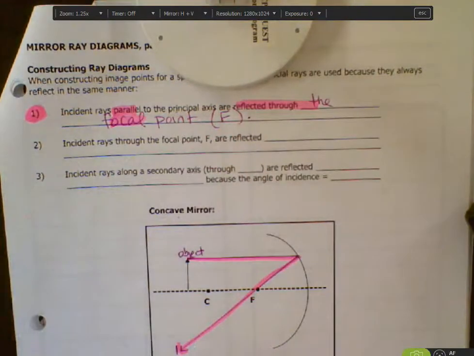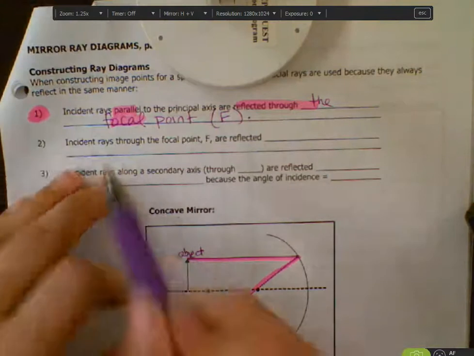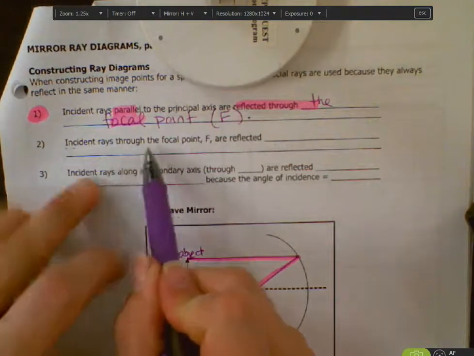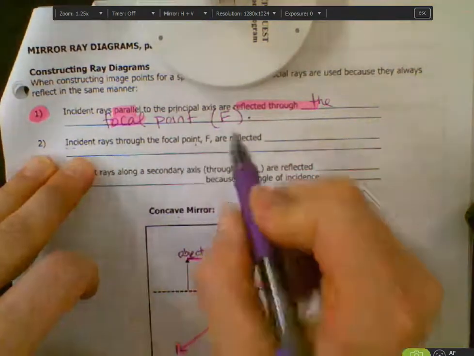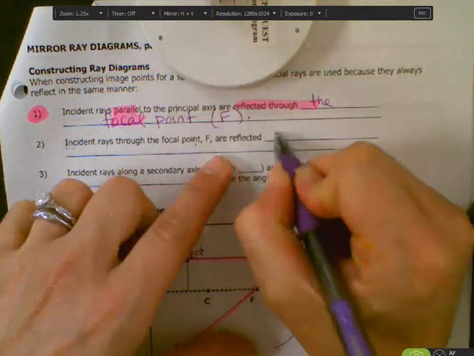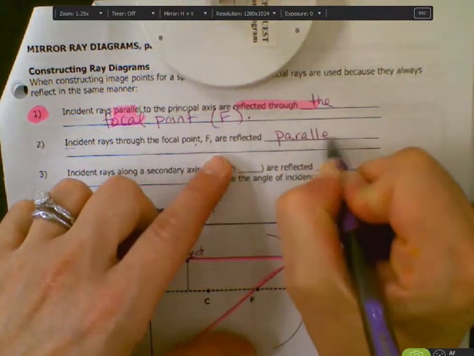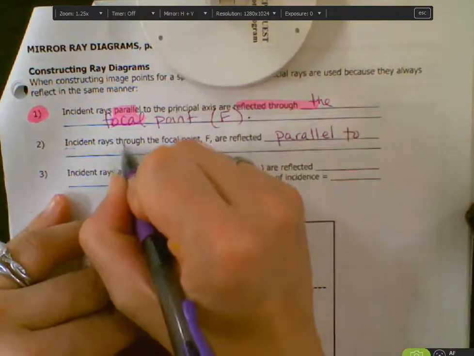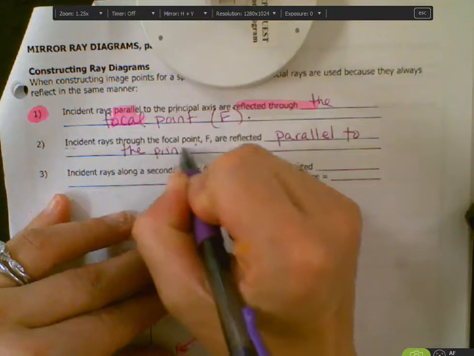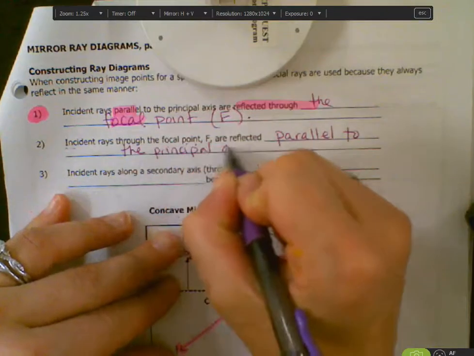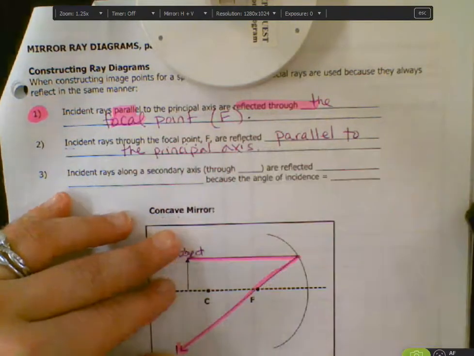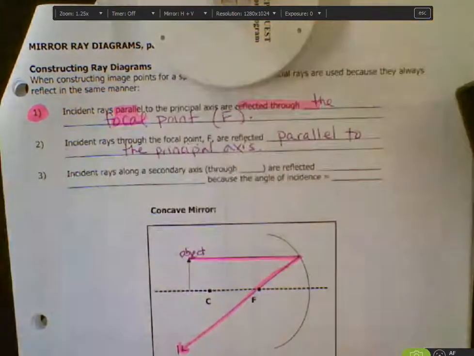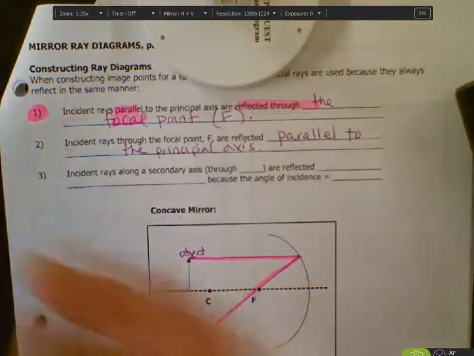Okay, line 2. This is where your incident ray, your incoming ray, goes through the focal point and then reflects parallel to the principal axis. I wish I knew if my speaker was over here or over here. I'm not sure where it's recording me, but anyway. Okay, so I'm going to make this line orange.